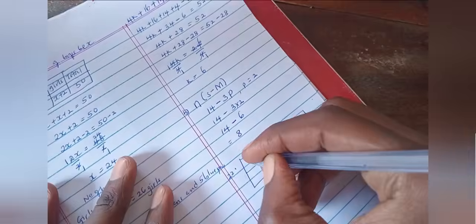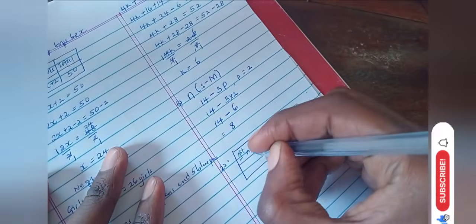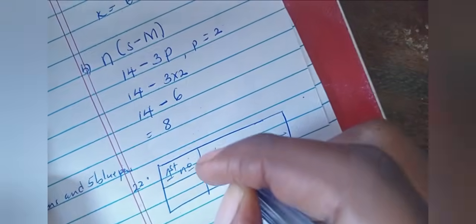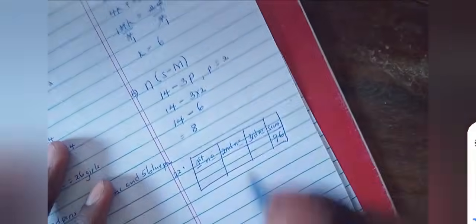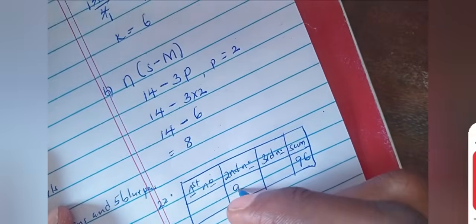If I put this in a table: the first number, the second number, the third number, and the sum. The sum is 96, and we have been given the second number as a plus 3.